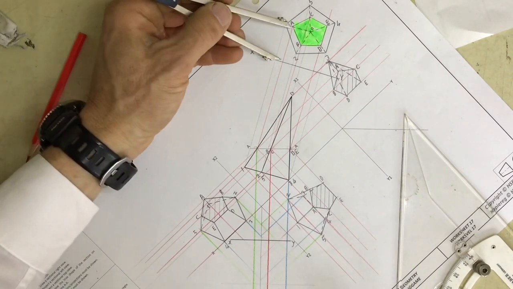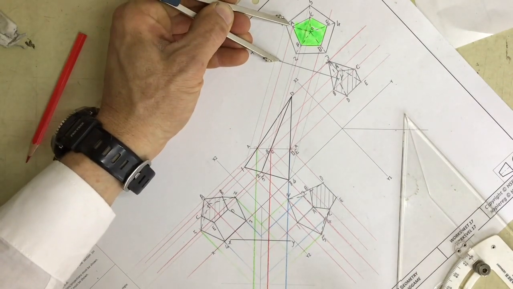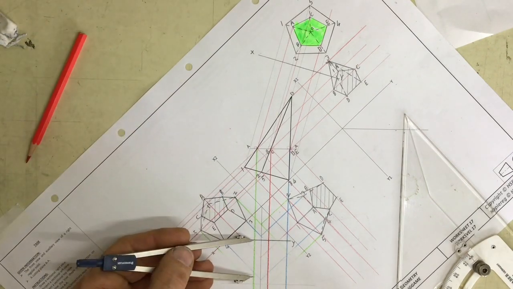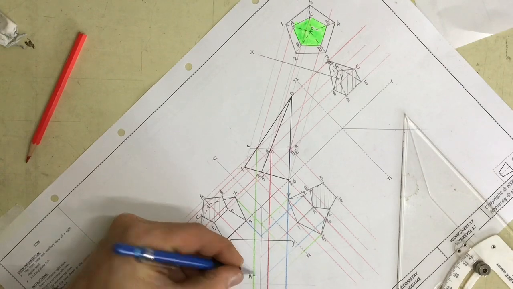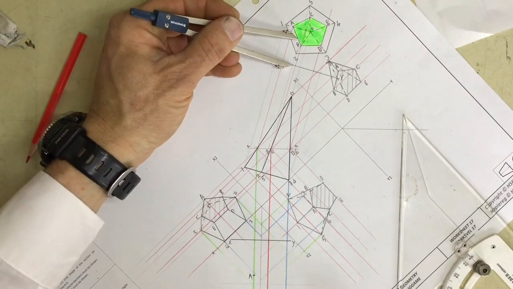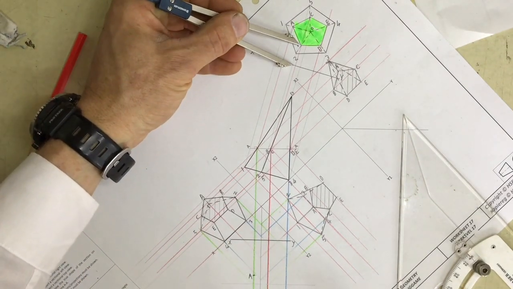There we go. I'm going to go from A, from the XY axis to A, find A, take that down to the new XY axis, mark it off, and label it as A. Go to B. There it is.